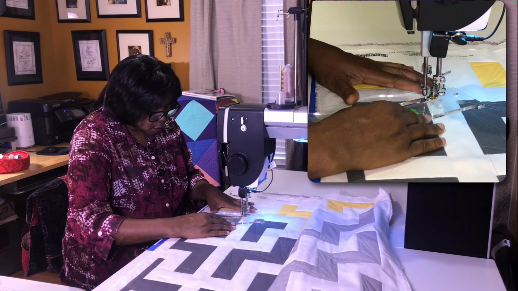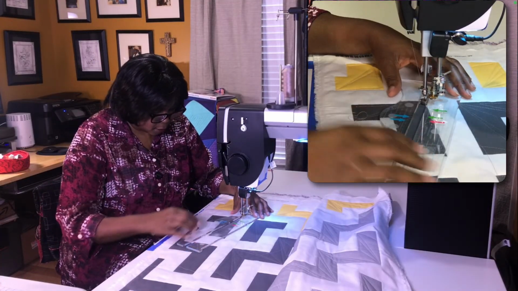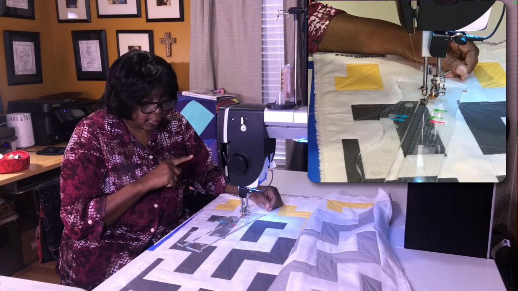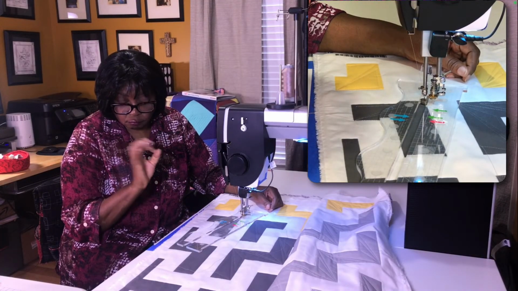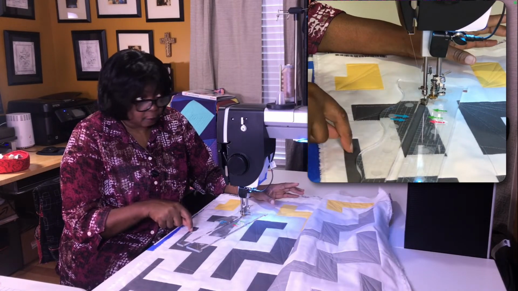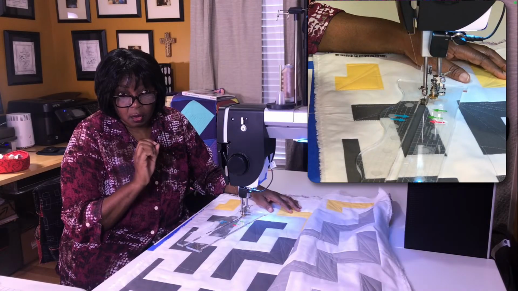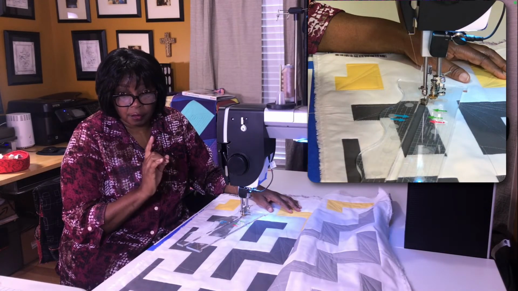Not only with designs, but also with thread choices, right? So all the other colors, the gray, the yellow, the light gray, have white. Works fine. But I didn't want to use white on this dark gray. So I have several shades, hues of gray.